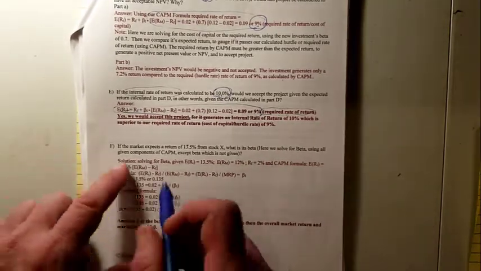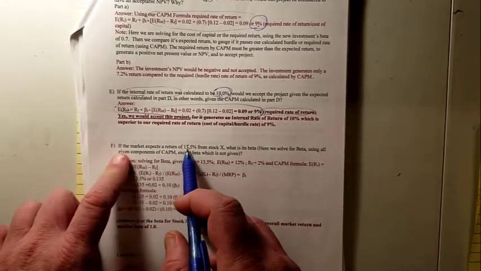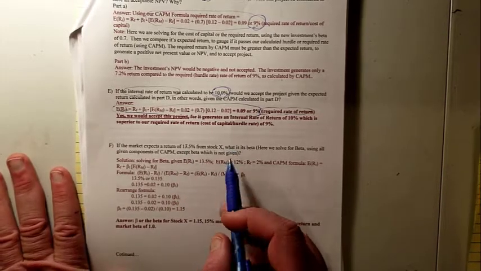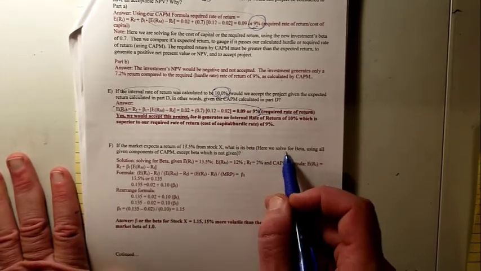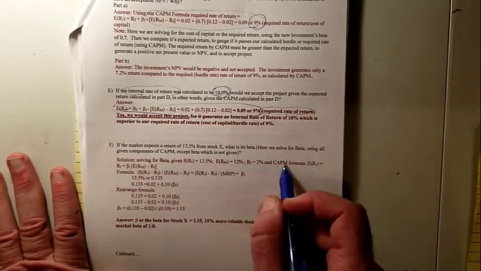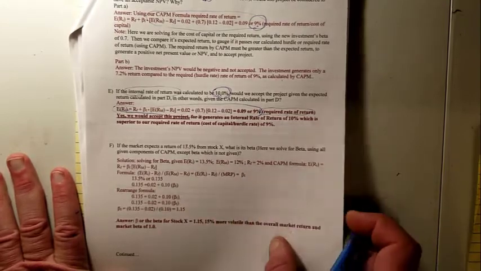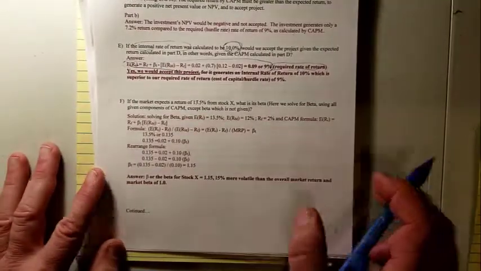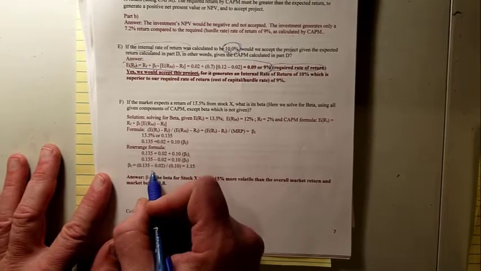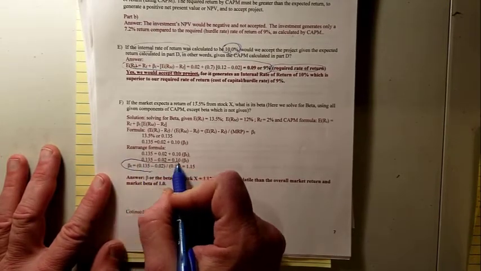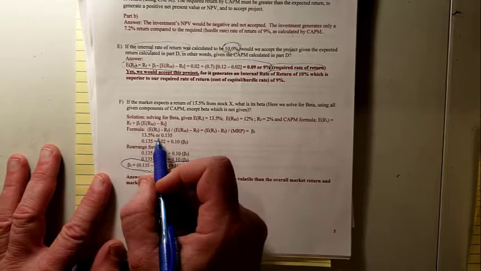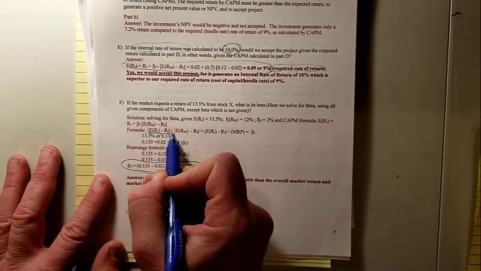Part F, if the market expects a return of 13.5 from stock X, what is its beta? All you're doing is taking the CAPM formula and rearranging. So in this case, we're going to end up with a very similar situation to something such as this, okay? And you can see where I break it down right here.